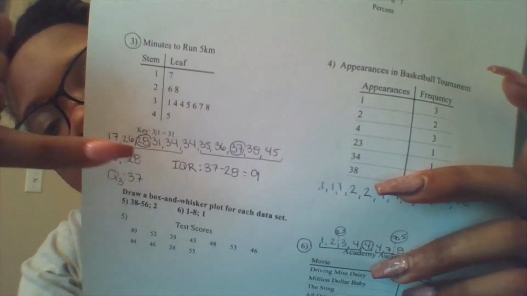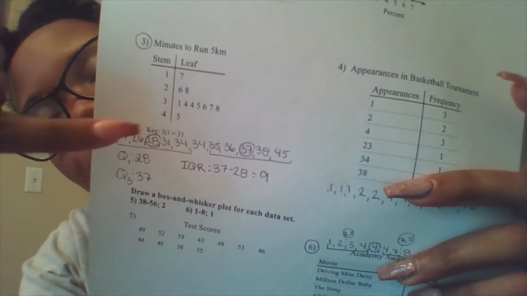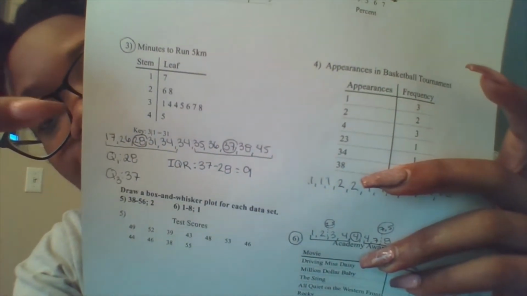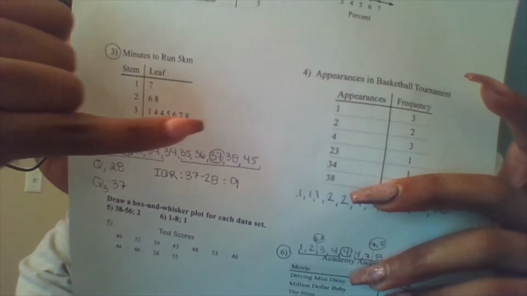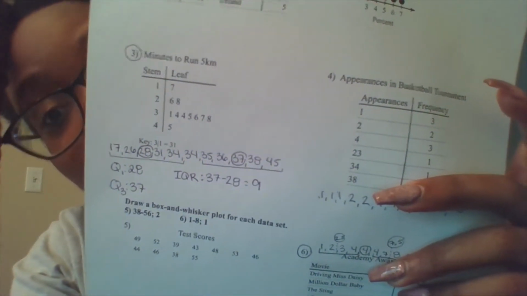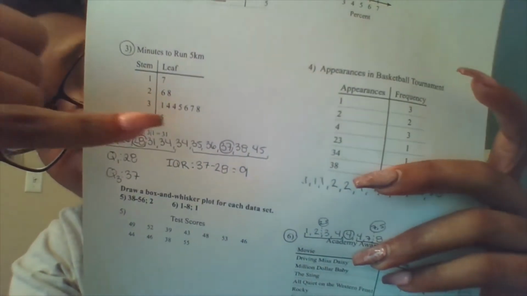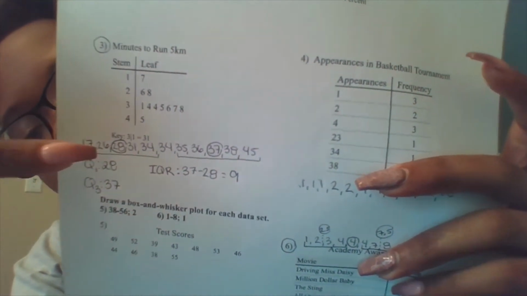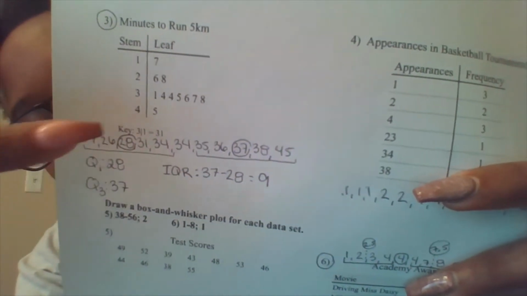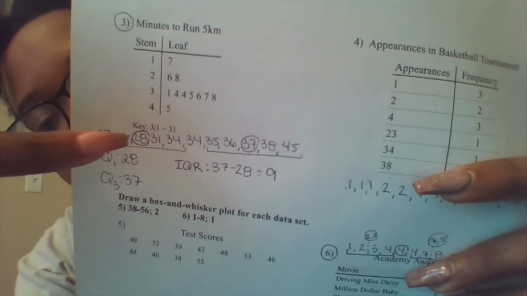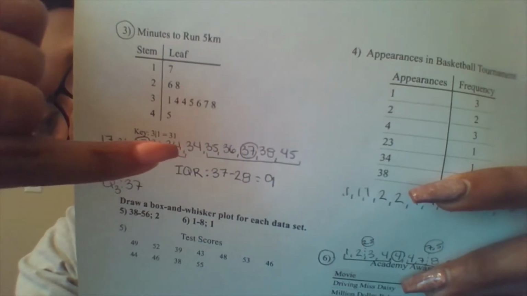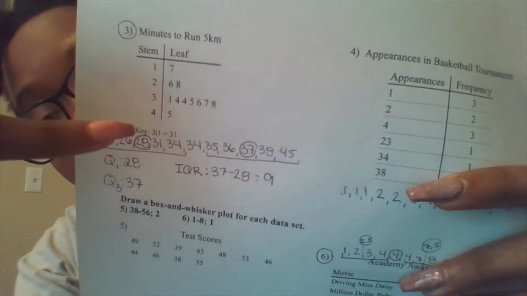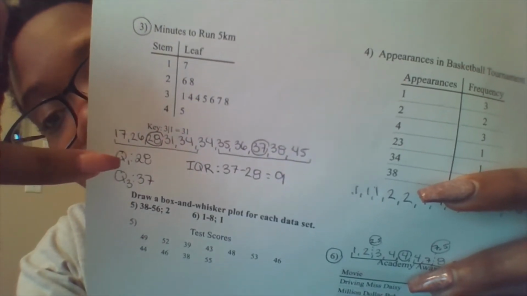So for this particular data set, there are 11 values. The first 5 numbers, after they've been organized from least to greatest, will be the lower half. The last 5 numbers will be the upper half. To find the lower quartile, we're going to find the median of just the lower half, just the first 5 numbers. So the first 5 numbers go from 17 to 34, and the data value that is in the middle, 28, is going to be our lower quartile.